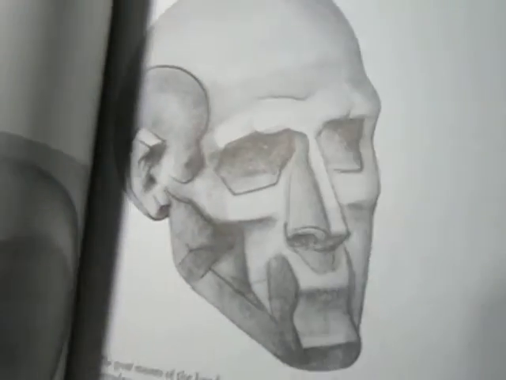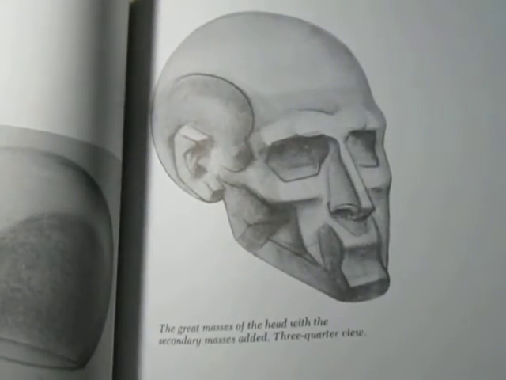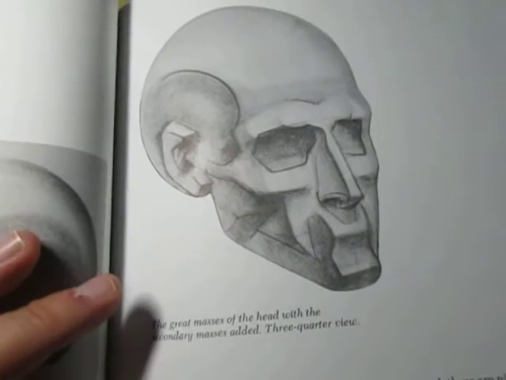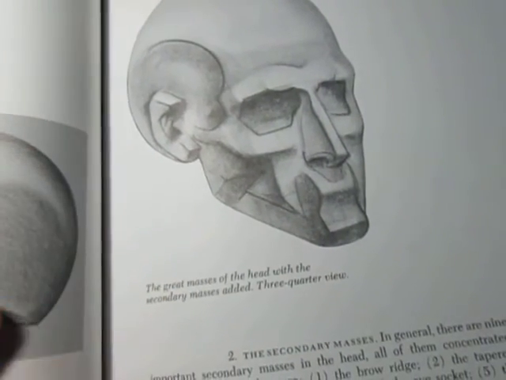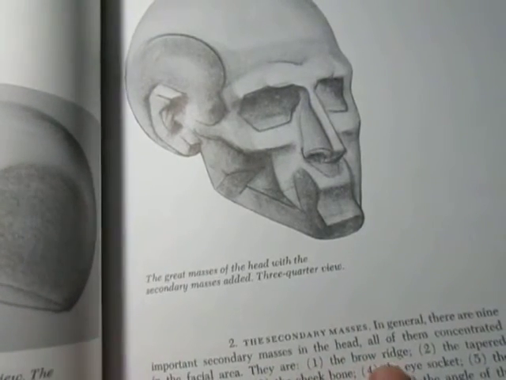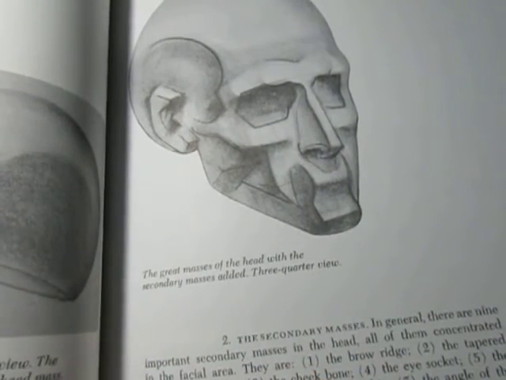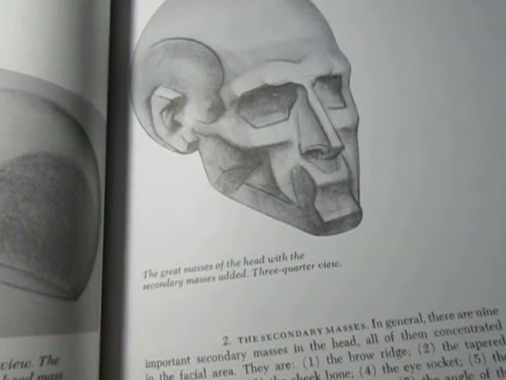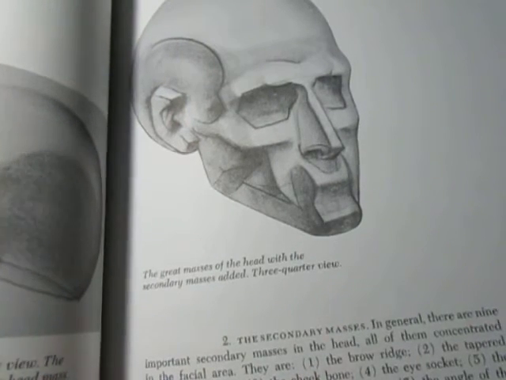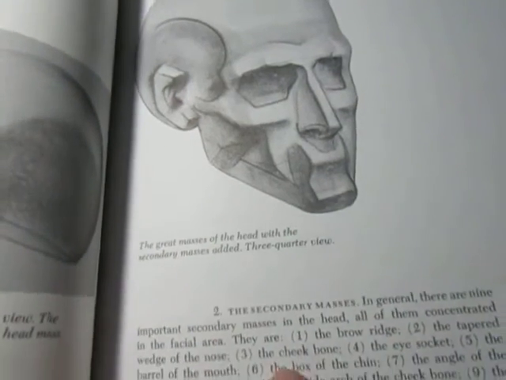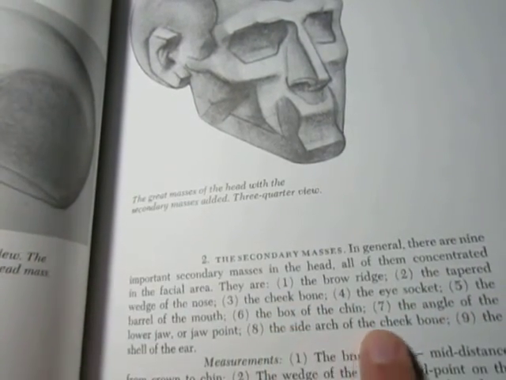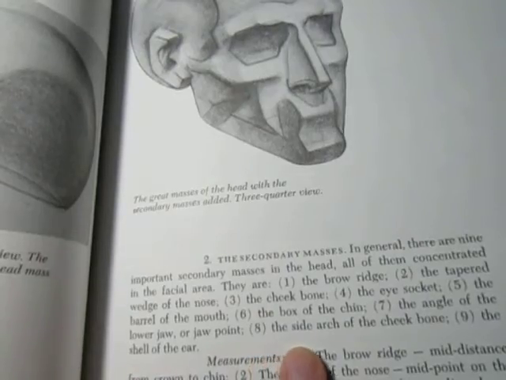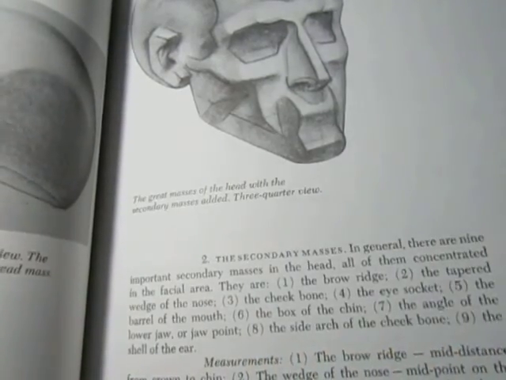All right, continuing with the head in the anatomy series. In general, there are 9 important secondary masses in the head, all of them concentrated in the facial area. It goes 1 through 9 here: brow ridge, tapered wedge of the nose, cheekbone, eye socket, the barrel of the mouth, the box of the chin, the angle of the lower jaw or jaw point, the side arch of the cheekbone, and the shell of the ear.